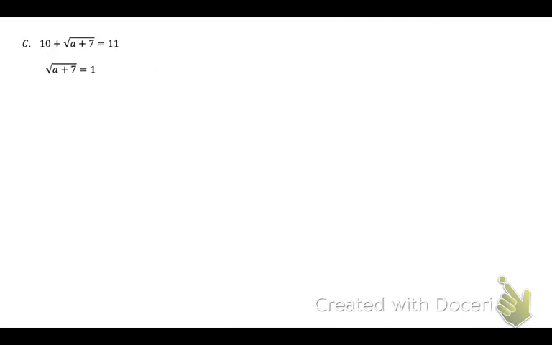Okay, let's look at this one. I'm going to subtract that 10 over. I get the square root of a plus 7 equals 1. Square both sides. a plus 7 equals 1. So a equals negative 6. Plug it in to check, and you get 11, which is what we wanted to get.